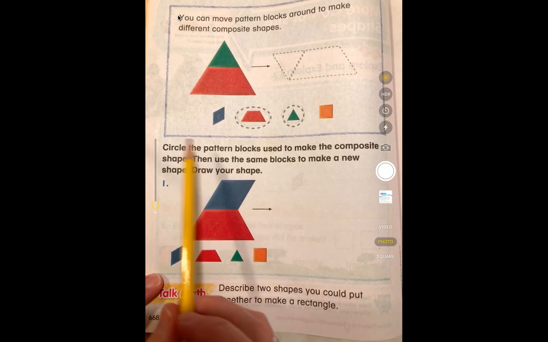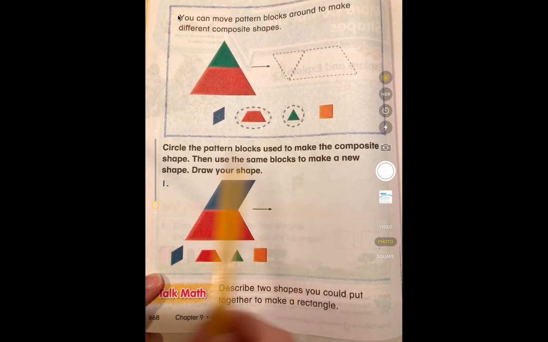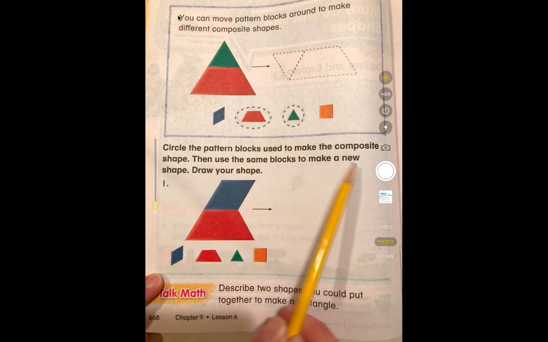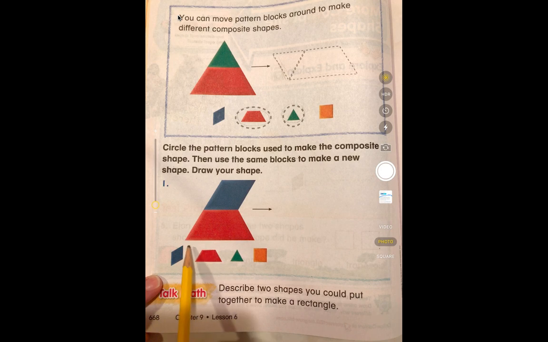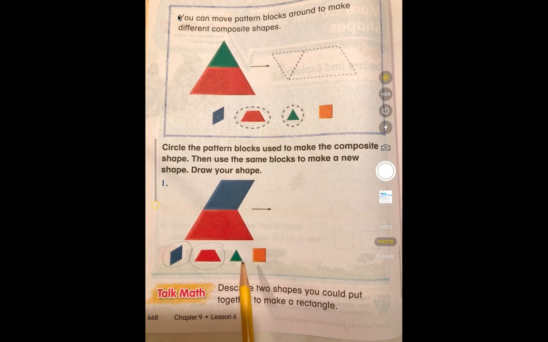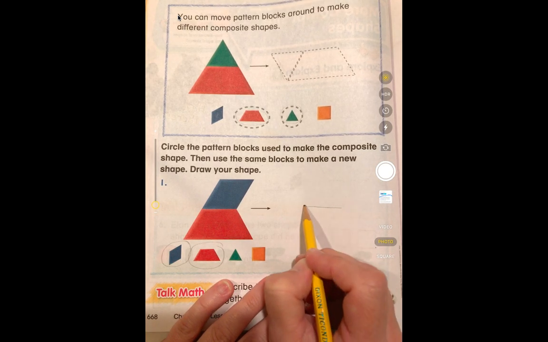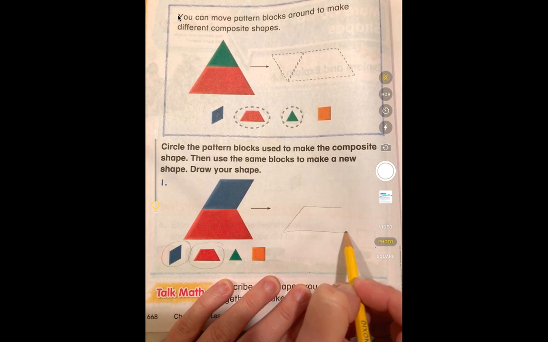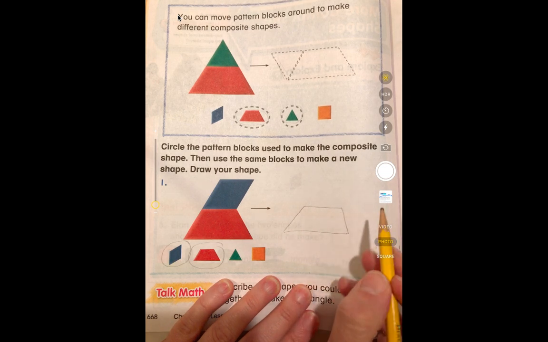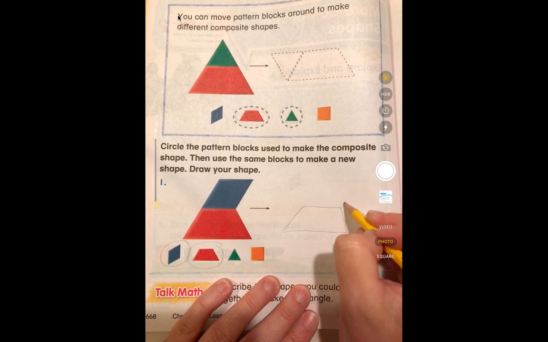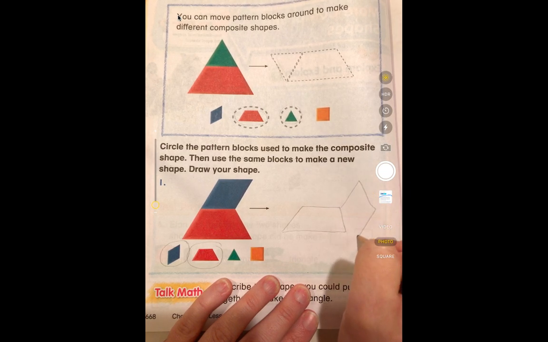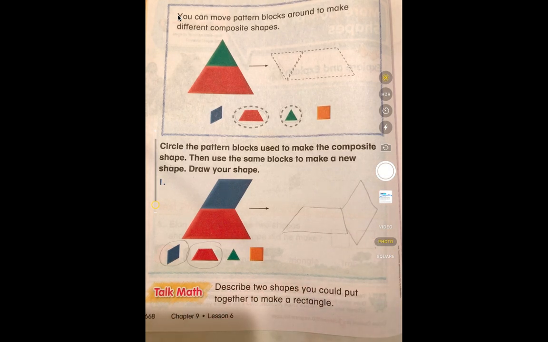All right, let's look. It says circle the pattern blocks used to make the composite shape. Then use the same blocks to make a new shape. Draw your shape. So a rhombus and a trapezoid. So now we need to use a rhombus and a trapezoid in a different way. So I'm going to draw a trapezoid. And then I'm going to put the rhombus next to it. And we were able to make a different shape. I realize that this is not going to be perfect, but just do the very best that you can do.